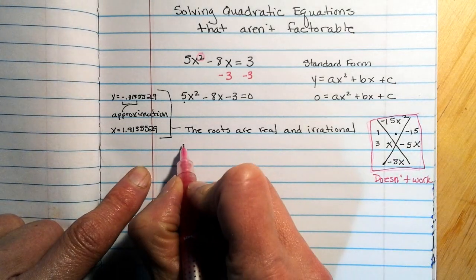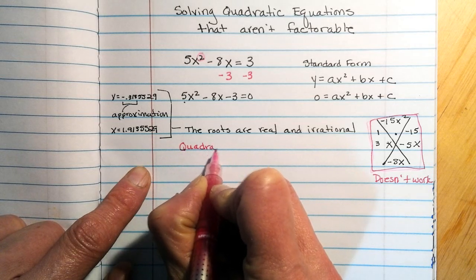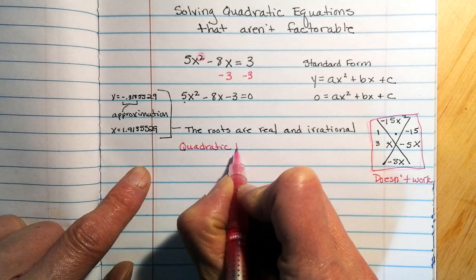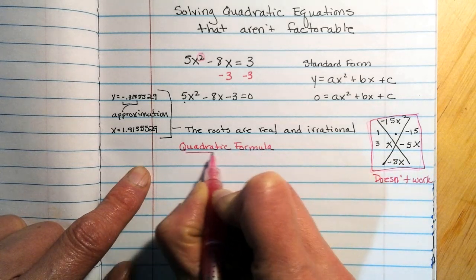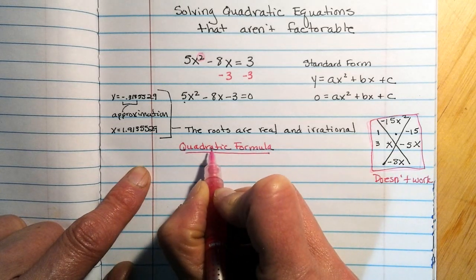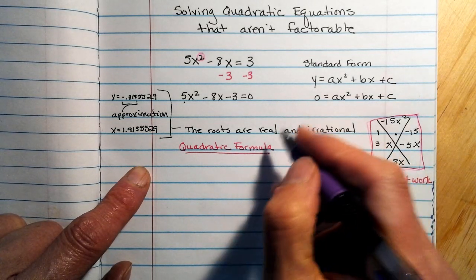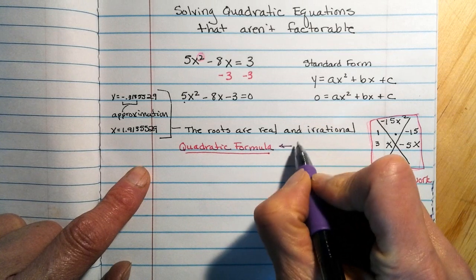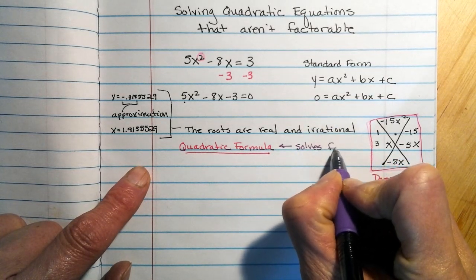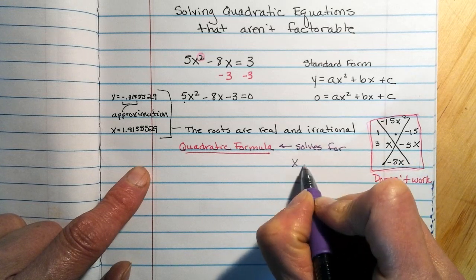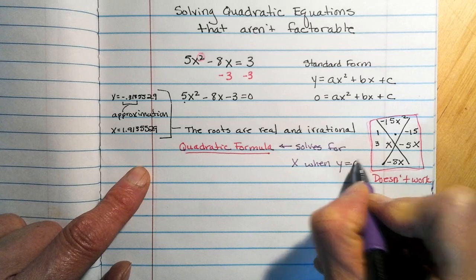So that means we have to use the quadratic formula. The formula helps us to solve for x when y equals 0.